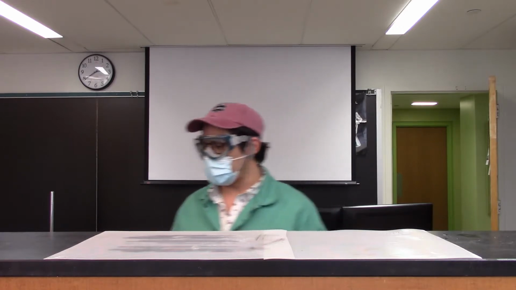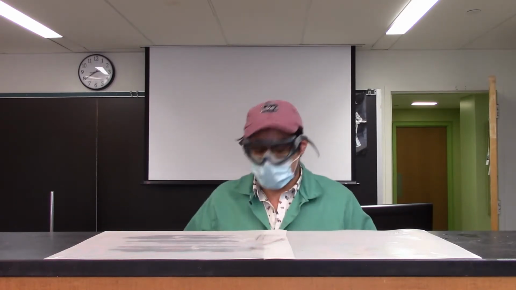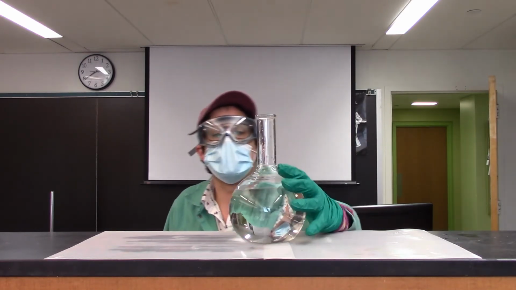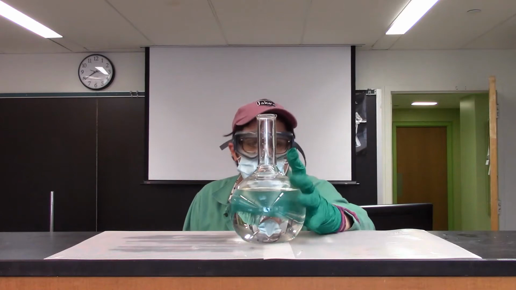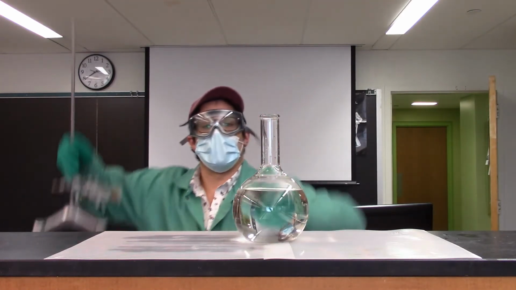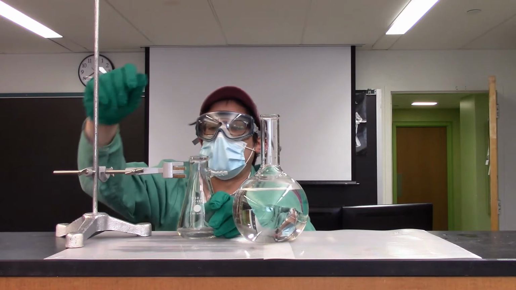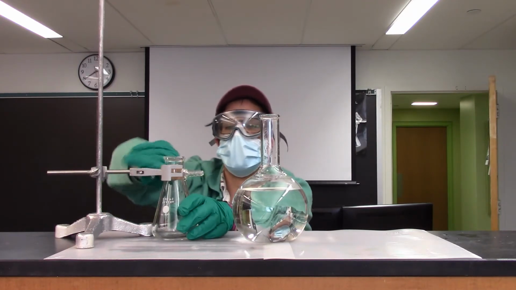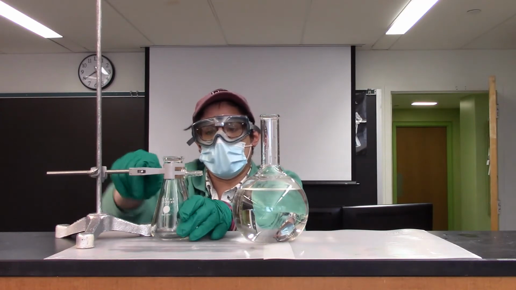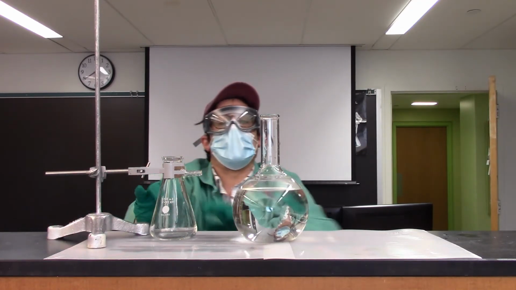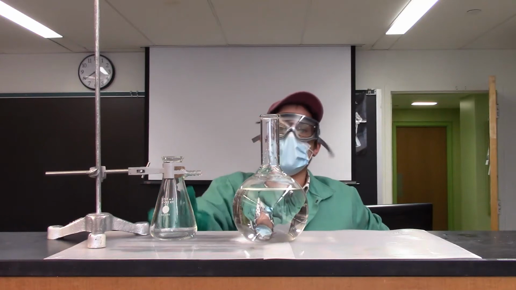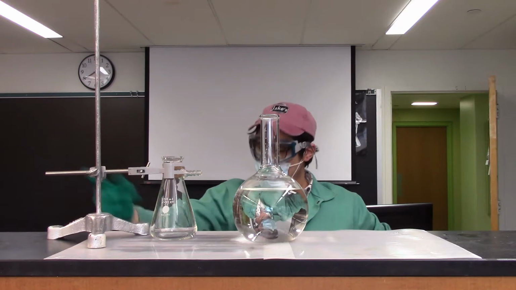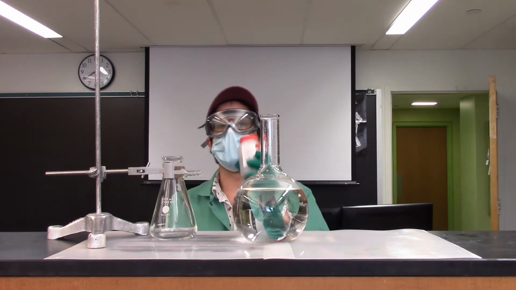So the first thing we're going to do is assemble the apparatus that we show in the laboratory. We're going to be using a 1 liter Florence flask. We're going to be using a sidearm flask, which I know you guys are very familiar with because we've been using them all semester. So I'm going to go ahead and get this clamped. This is going to be our reaction flask, where we're pipetting our 25 milliliters of our standardized hydrochloric acid and then putting in our metal to then react.